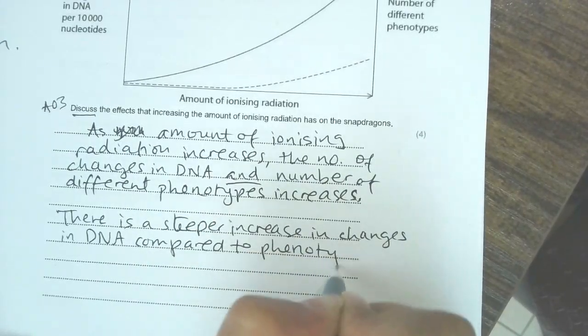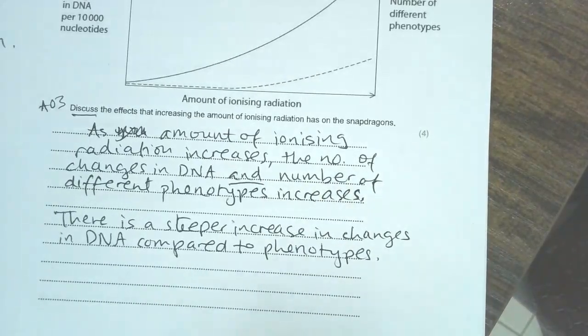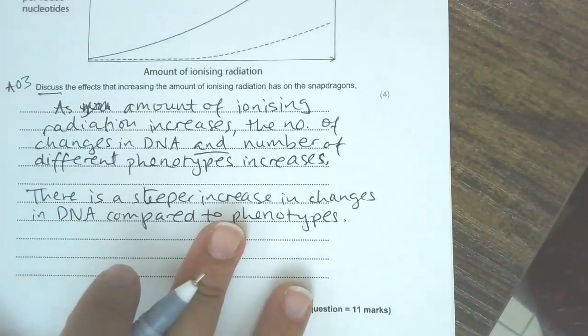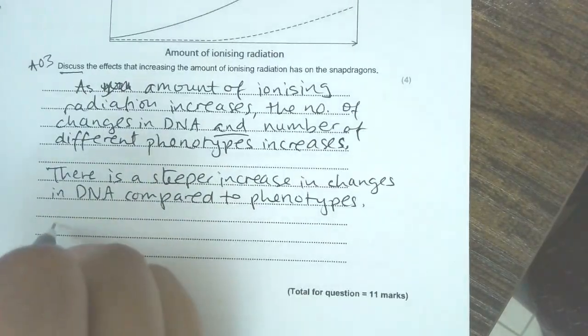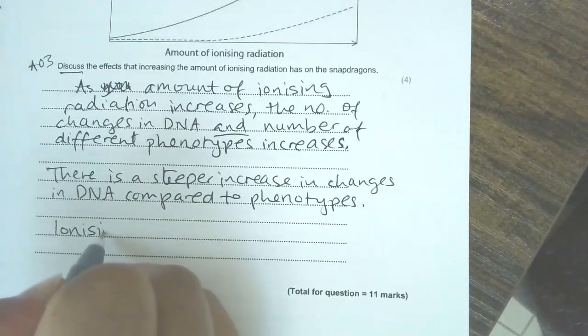Now let's think why. This is unit 3, protein synthesis, okay, mutations, right? So ionizing radiation causes mutations, right? Okay, so let's state that obvious. Maybe it's on the marks, we'll check in a second.